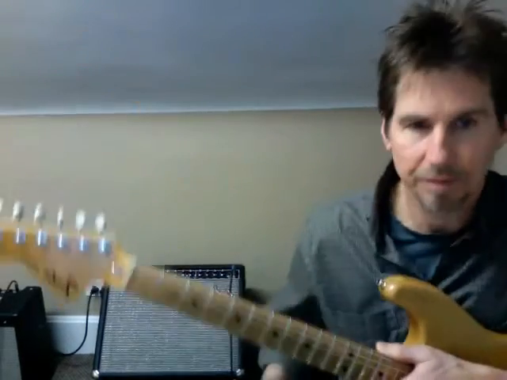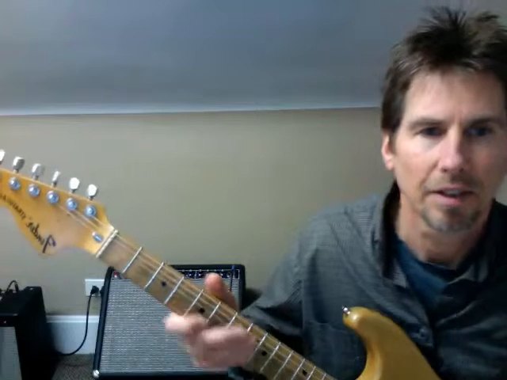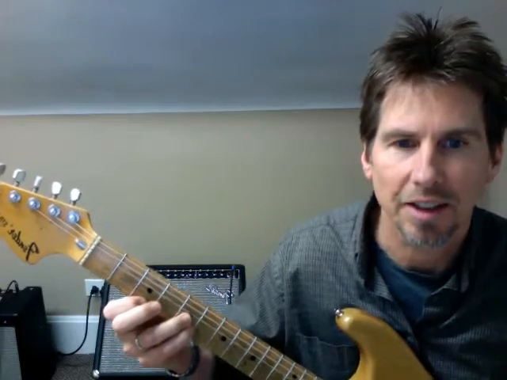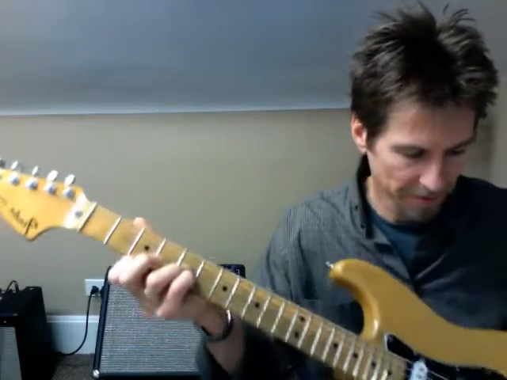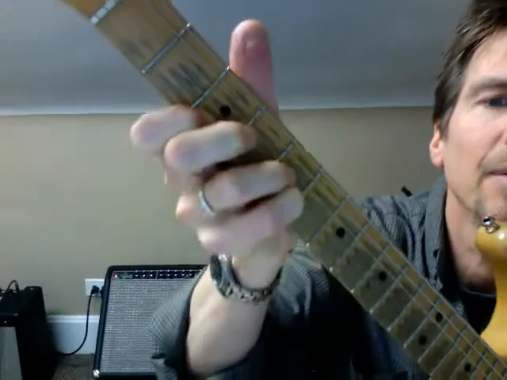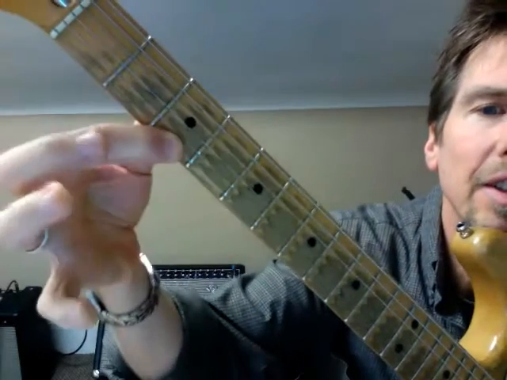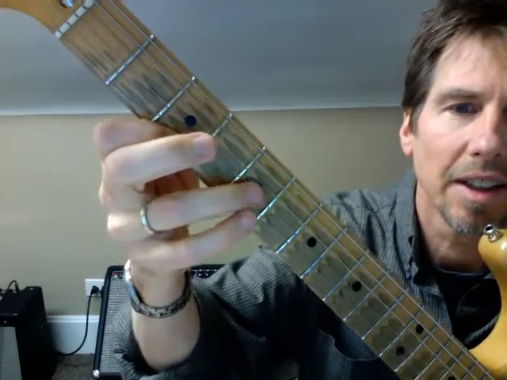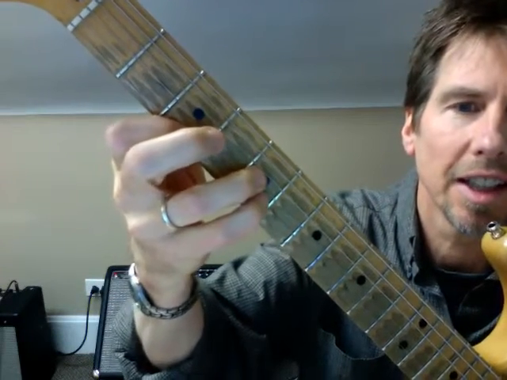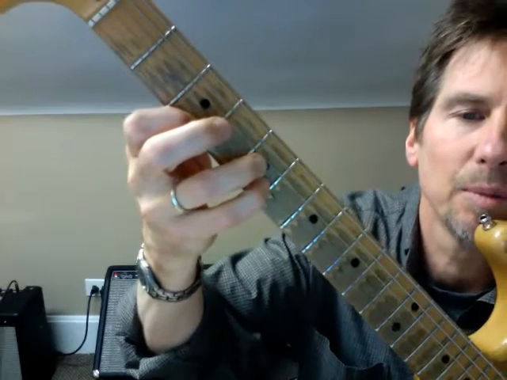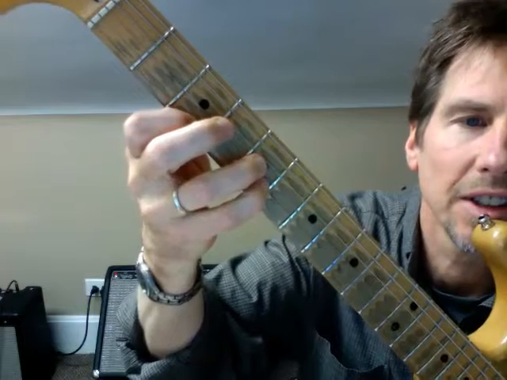Alright, so here's a C chord right here. Okay, I've got my first finger on the 1st string, and then 2nd and 3rd strings. Maybe you can see that right there. That's the 1st string, and then 3rd string, and 2nd string. So that's my first root position chord for C.